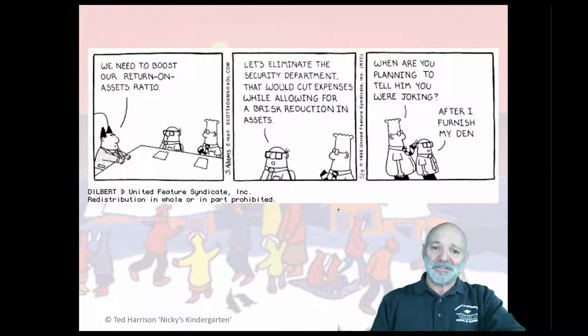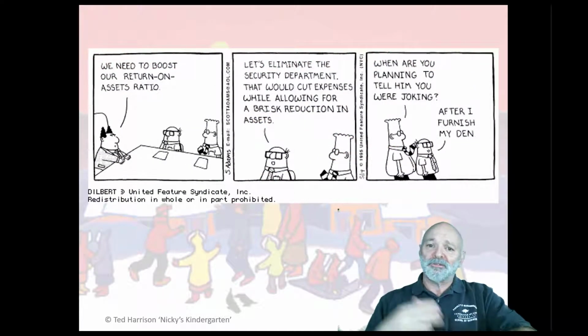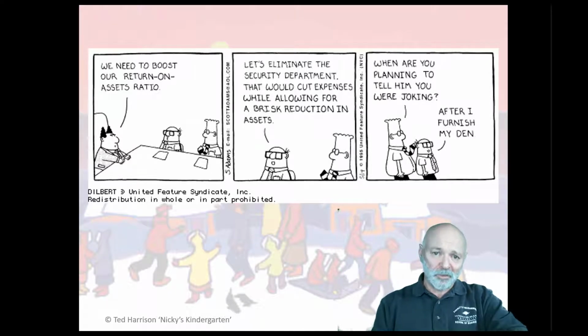Many companies may fall into the trap of looking relentlessly for an improvement in rate of return on assets without thinking a lot about it. And here Dilbert's boss says we need to boost our return on asset ratio. Wally, the character with the square glasses, says let's eliminate the security guards.